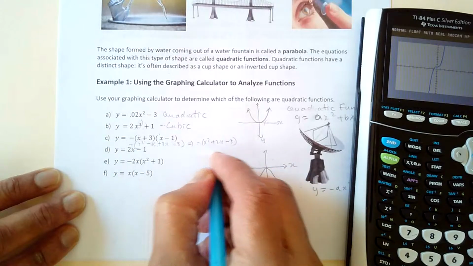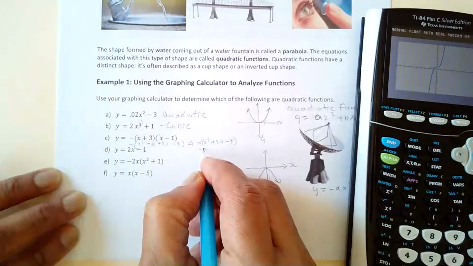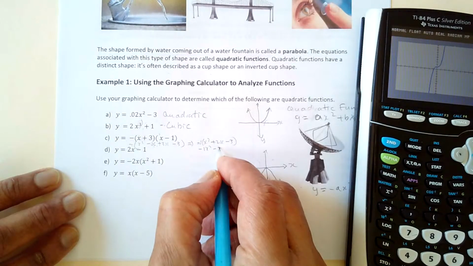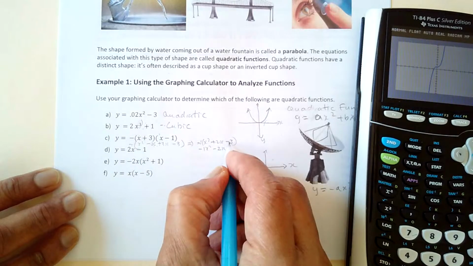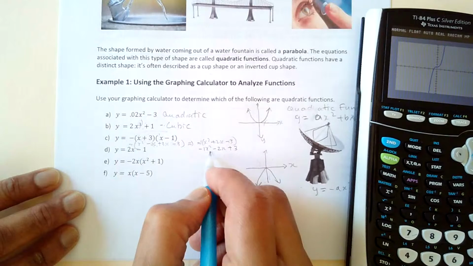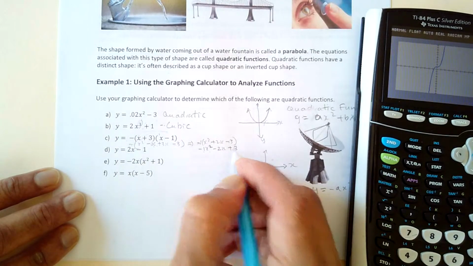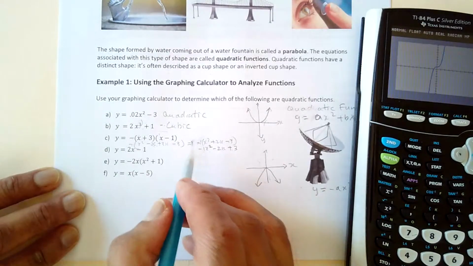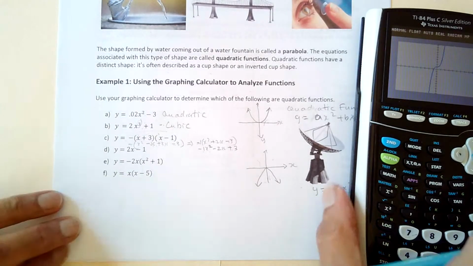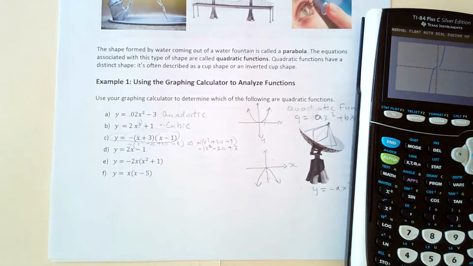There's a negative outside, so we multiply by negative 1 over there. Negative 1 times x squared is negative 1x squared. Negative times a positive gives you a negative 2x. Negative times a negative gives you a positive. So really, this equation is negative x squared minus 2x plus 3. But you don't have to change it into this form. Simply go straight to this equation here and enter it into your calculator.